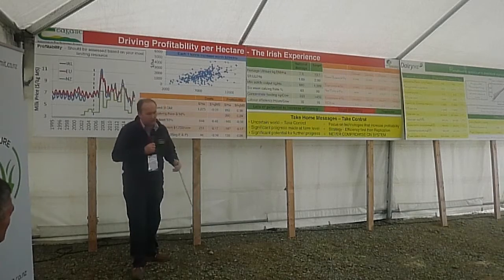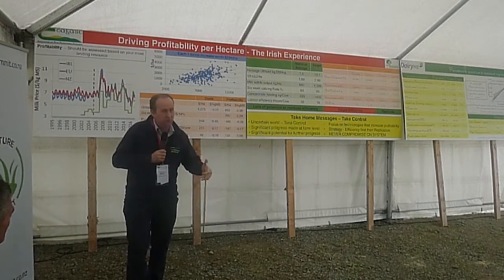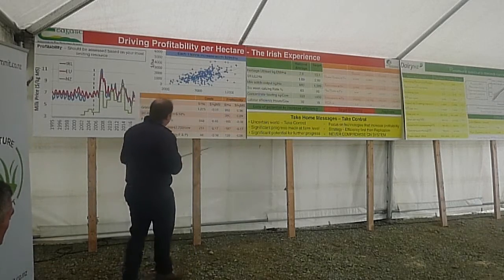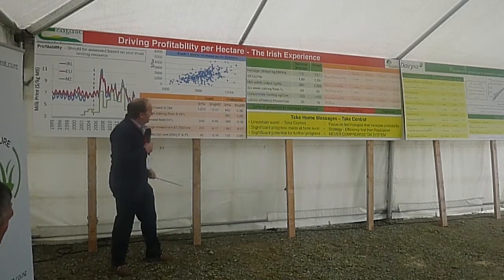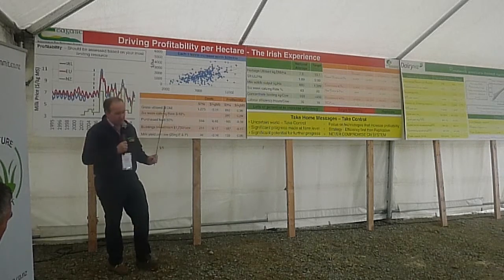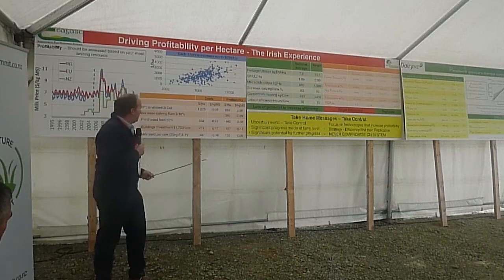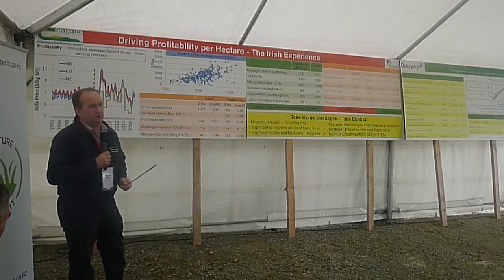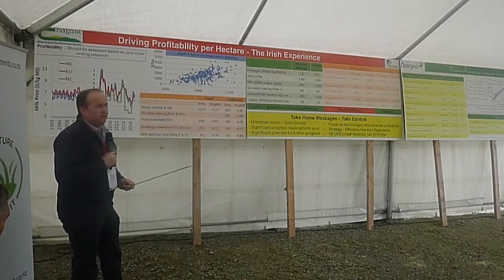Increasing 6-week calving rate. You use 6-week in-calf rate, we use 6-week calving rate, the difference being the heifers. We include the heifers in our calving rate. That increased profitability by $390 per hectare, or 29 cents. Increasing purchased feed, sorry, reduced profitability by $165 per hectare, or 36 cents per kilo of milk solids.